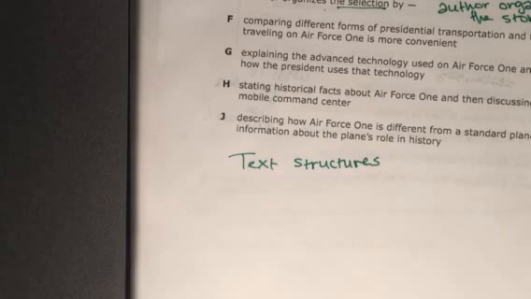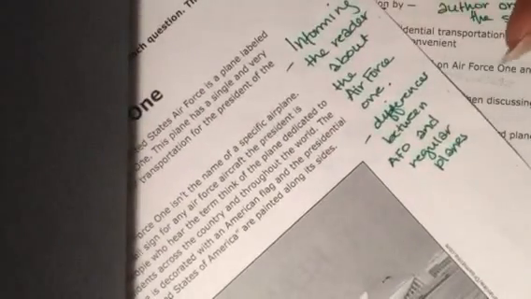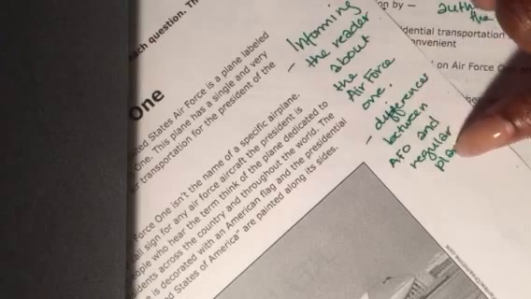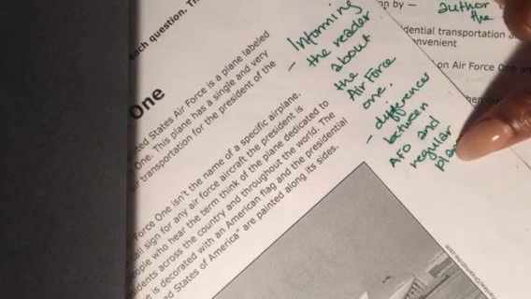So in order to answer this question, I'm going to look at my notes because I found the main idea of each subtitled section. Because I'm a boss. All right, so here we go. The first part is informing the reader about the Air Force One and the difference between Air Force One and regular airplanes.